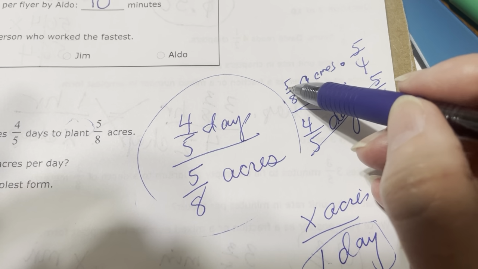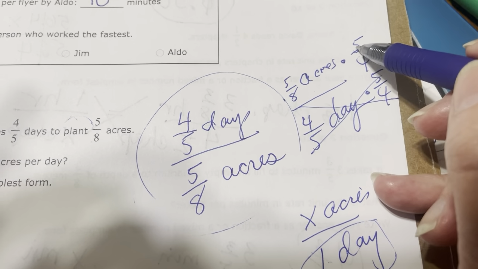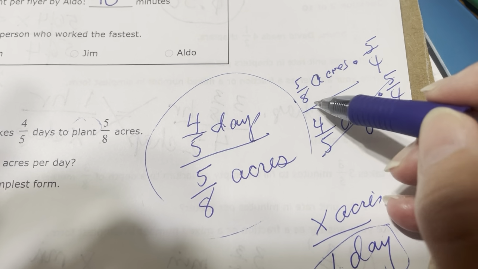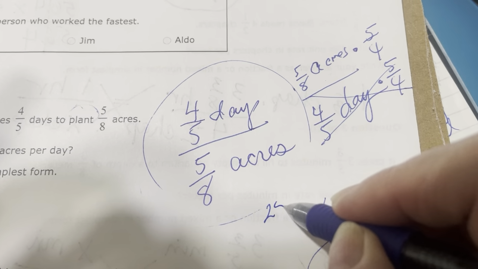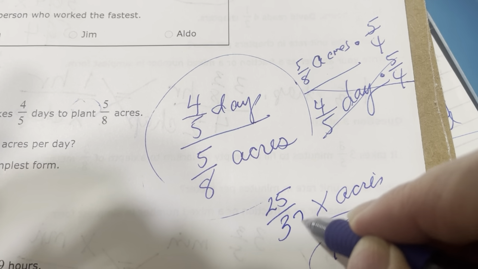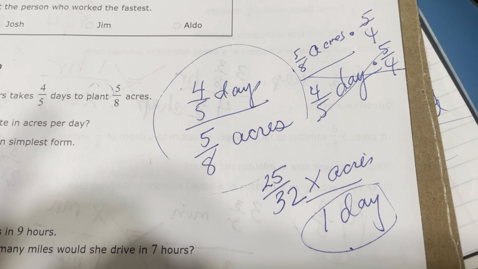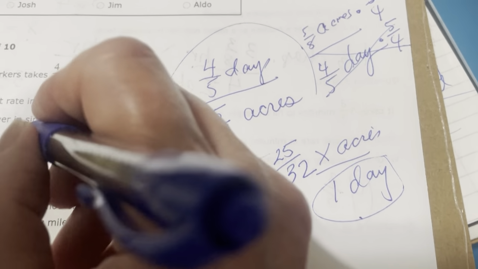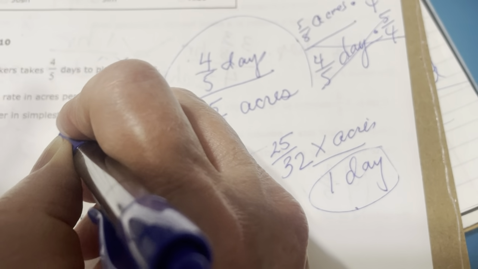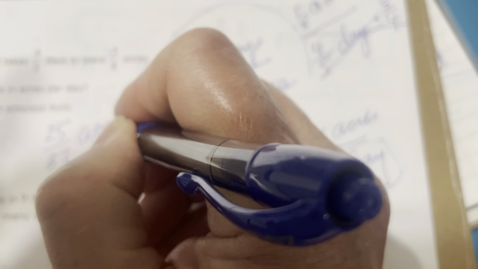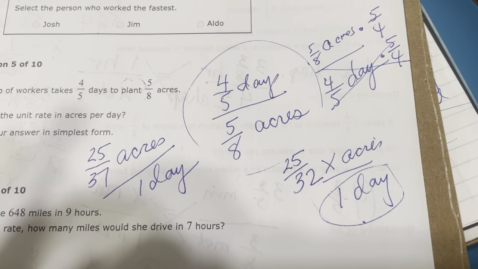And this one, let's look, we end up with 25. 5 does not cancel with anything. So we're going to end up with 25 32nds. And nothing is going to simplify in that. 25 32nds is the answer. So we're going to write this as 25 32nds acres per 1 day. And that is the unit rate.